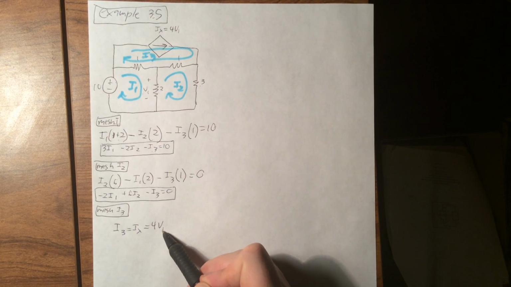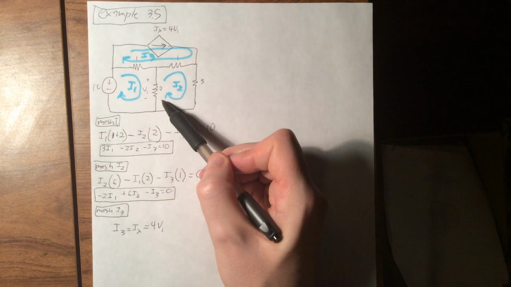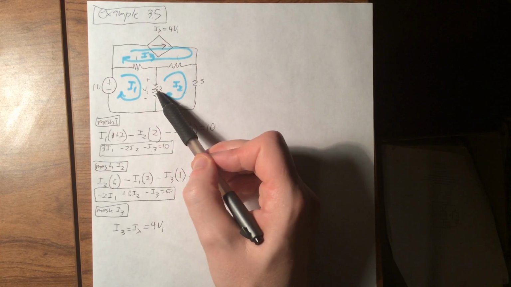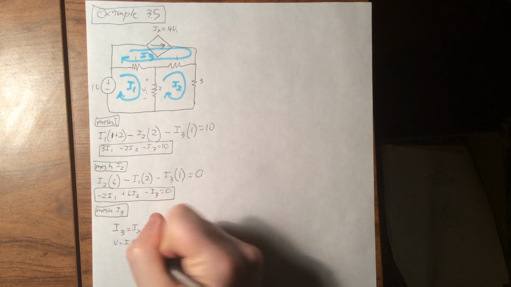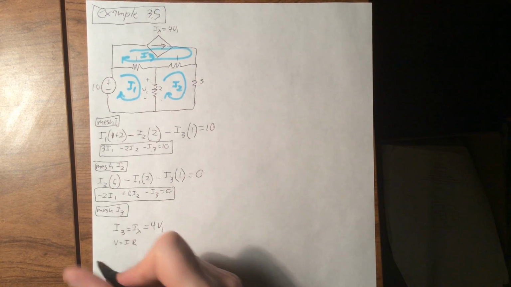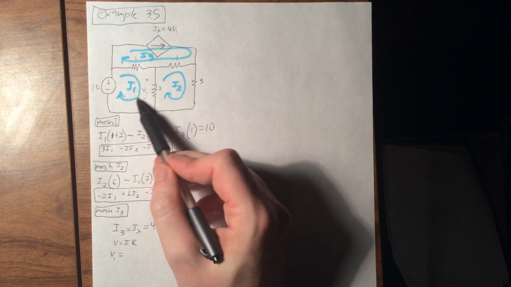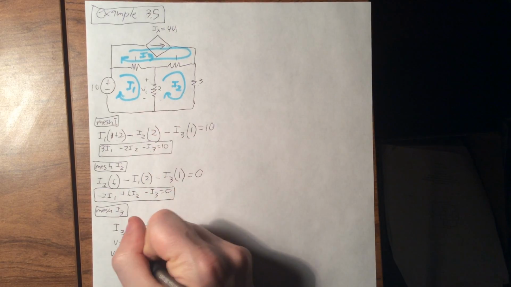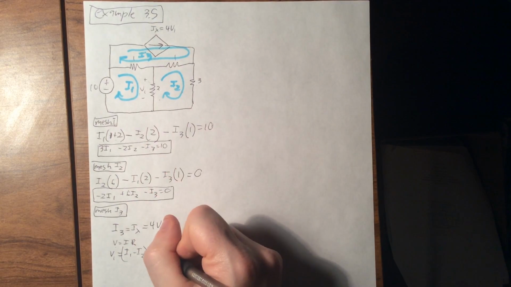V equals IR. We've got V1 over here, the difference between this one and this one across the resistance. V1 is going to equal I1 minus I2, times the resistor in the middle, which is 2.